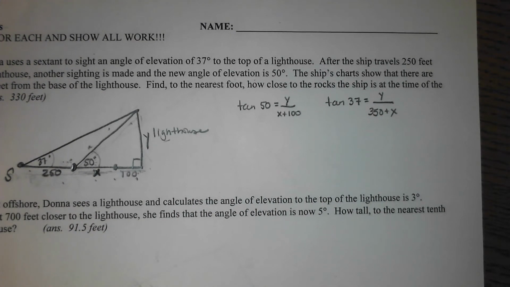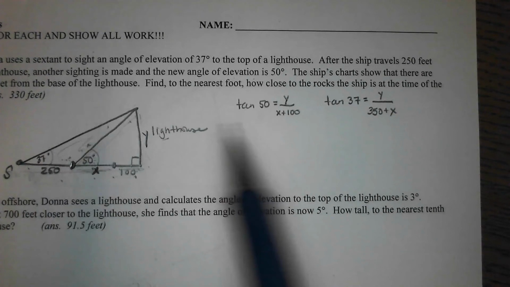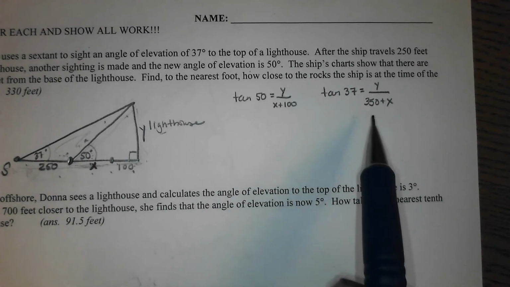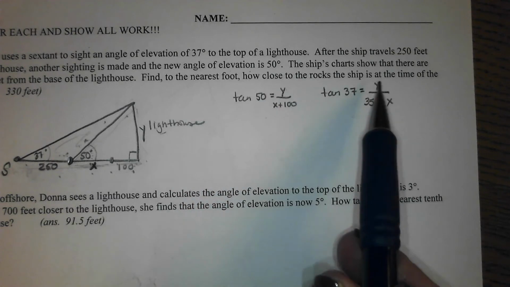So this is maybe a little more complex. I don't know. It kind of depends on how you feel about being comfortable doing the law of sines in this one like we did on Friday. But the downside is it's a system of equations. There's two equations, one with y and x, a second with y and x.